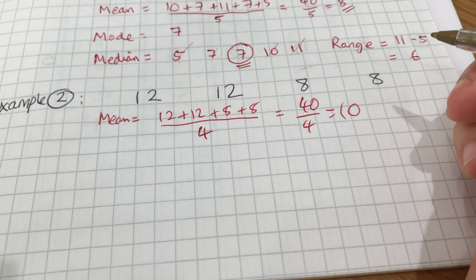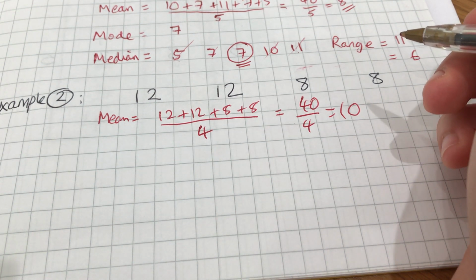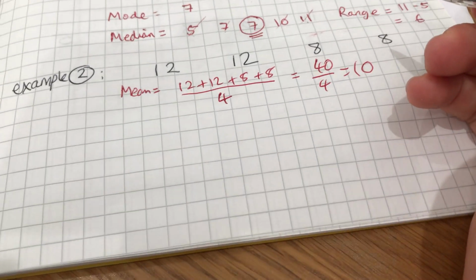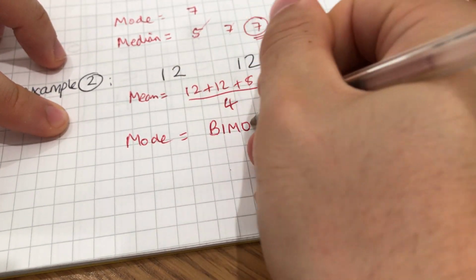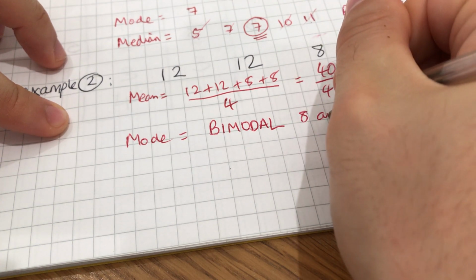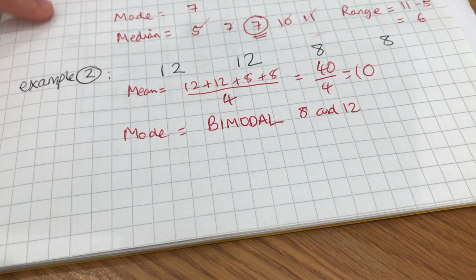You can get, of course, with mean some nasty numbers. I tend not to try to make you do them, but with a calculator, you obviously get some really horrible ones. Mode. It's bimodal because there's 2 modes, 8 and 12. You could write it as 12 and 8, it doesn't matter the order, it just makes sense to write the smallest one first.